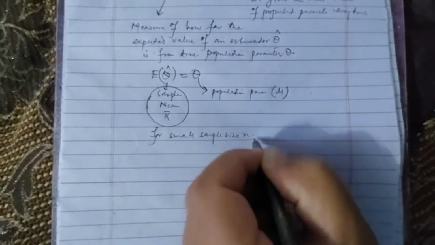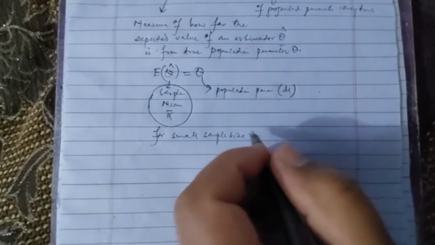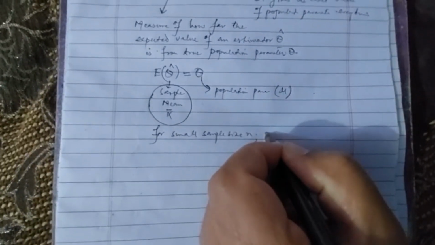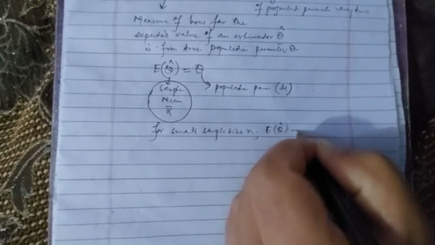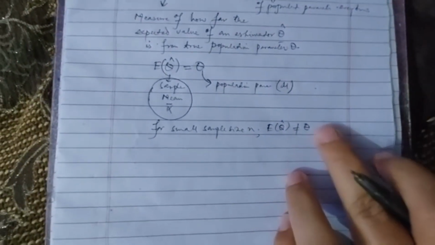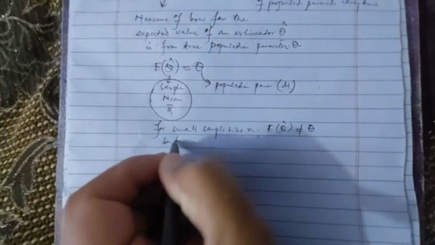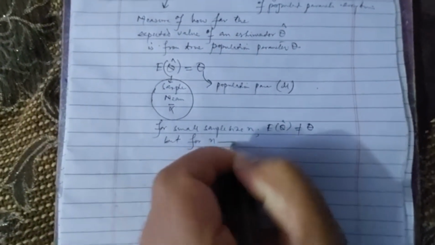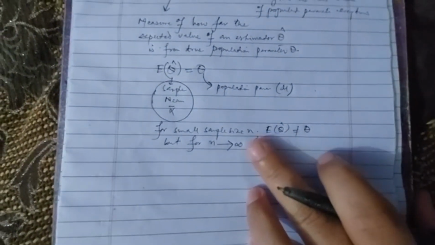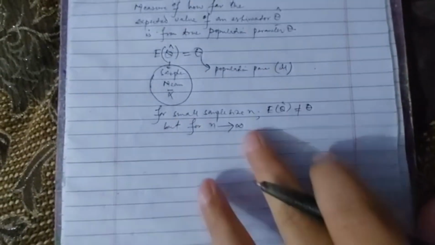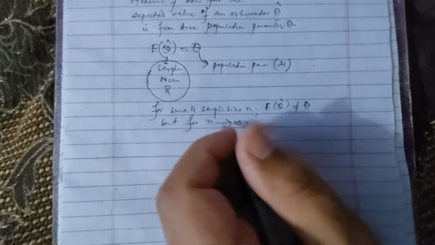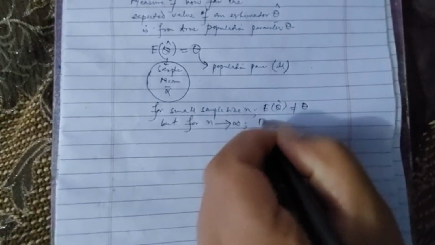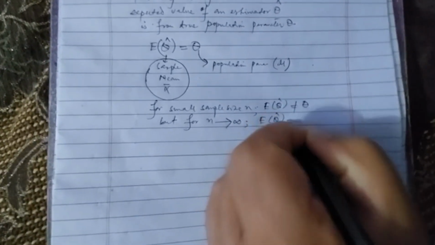For some small sample size n, the estimator E of it does not give us the exact value, but for n tending to infinity, or for large n, reaching the population n, the estimator value becomes equal to theta.